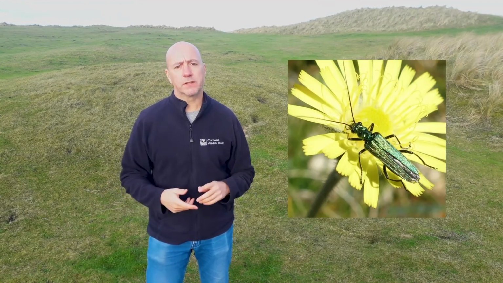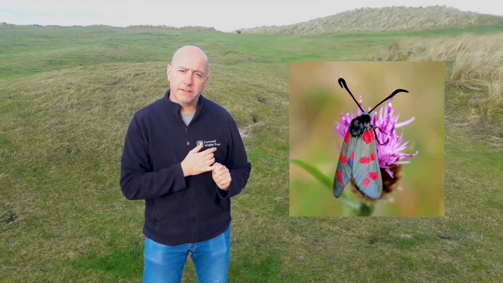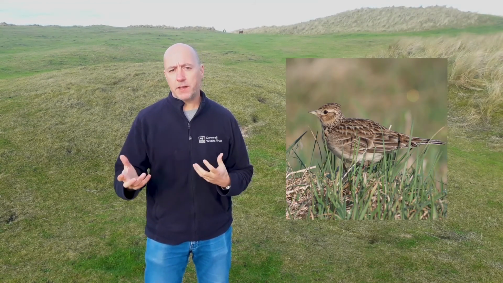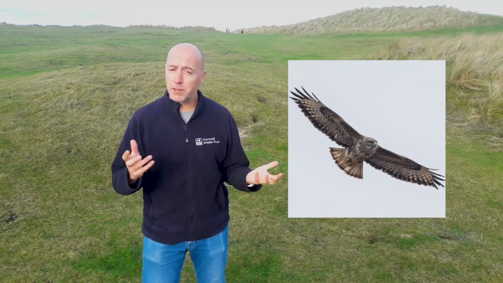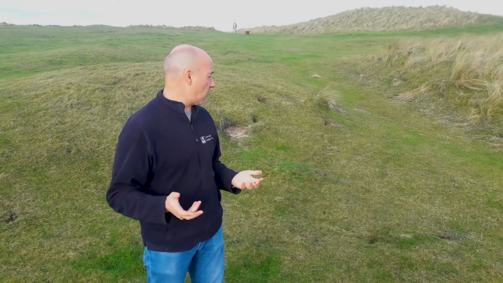This wider variety of plant species then supports a greater variety of animals, so there's more food, there's more habitat for them. So we might get lots of invertebrates, like beetles, grasshoppers, moths and butterflies. We could then get birds such as skylarks, buzzards, reptiles such as adders. You might find adders in a habitat like this, and then mammals as well. So definitely evidence of rabbits here, and also you might find things like badgers or even deer.